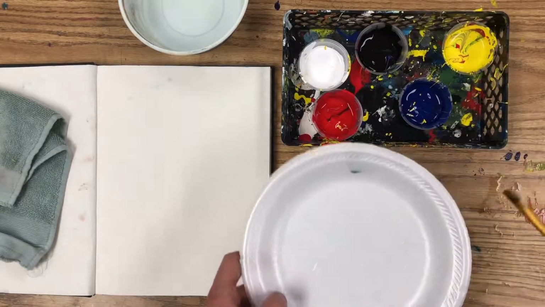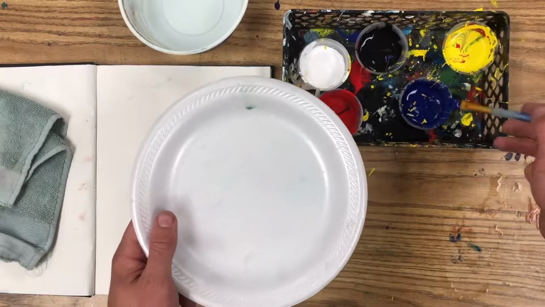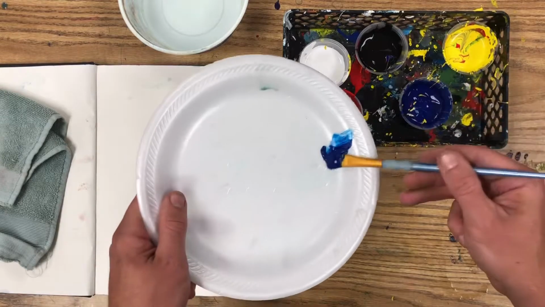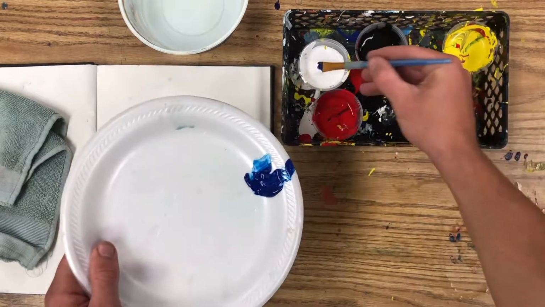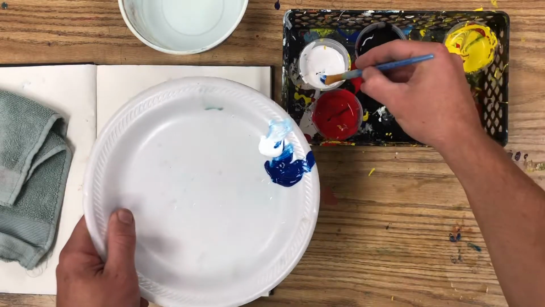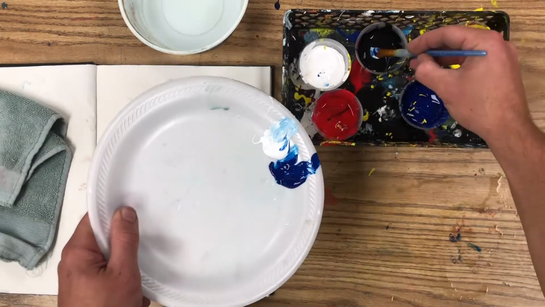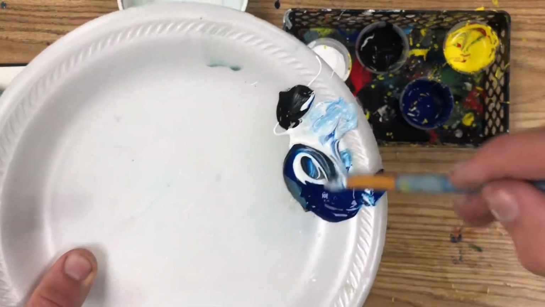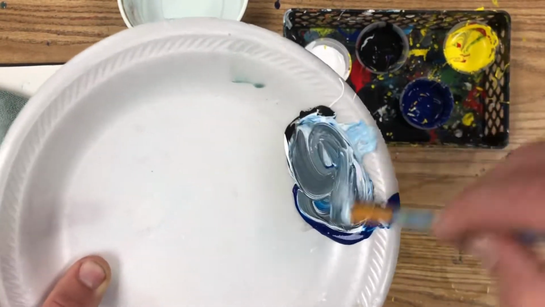For the first layer of the painting, I'm going to use a tone of blue paint to cover the background in a thin layer. This is always how you start a painting, with a nice thin layer that covers the entire background. But first, I have to mix up that tone of blue. Remember that a tone is a color plus gray, and gray is made of black and white. So I've got blue, white, and black paint there on the plate. I'm going to mix it up.